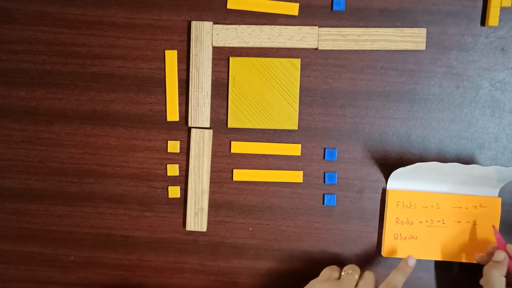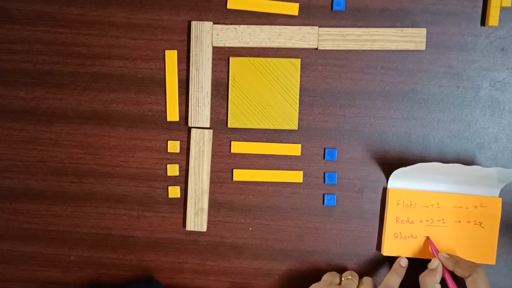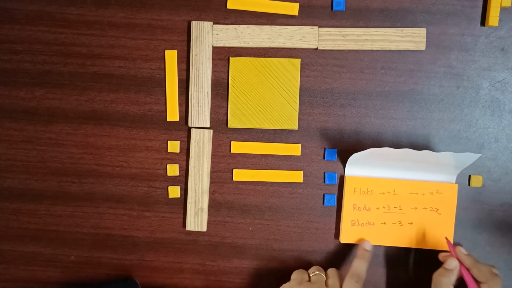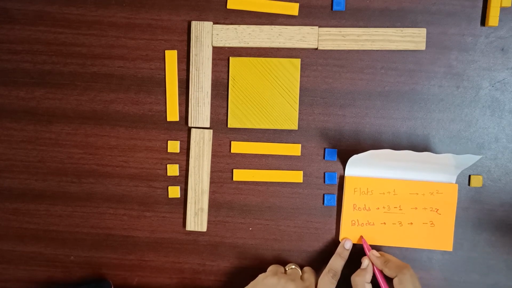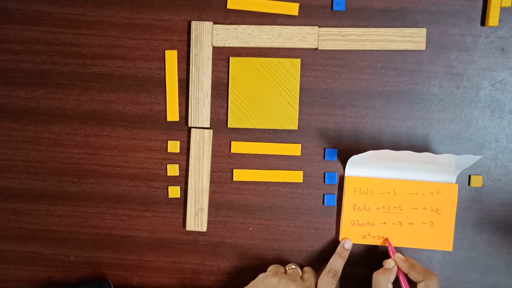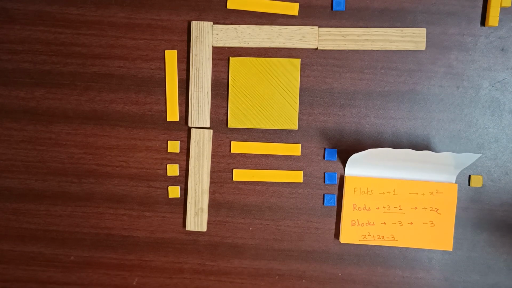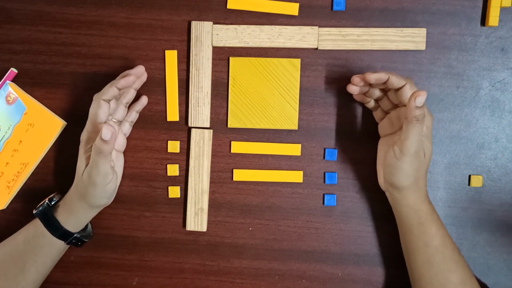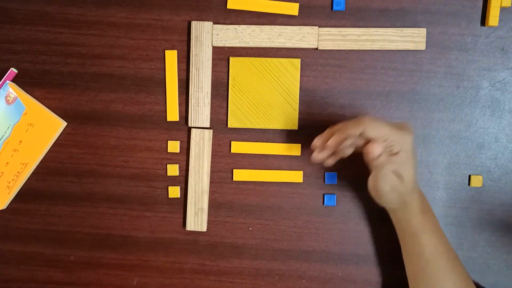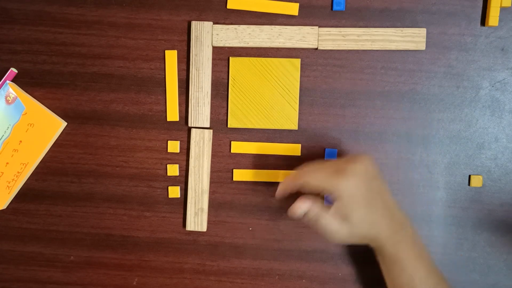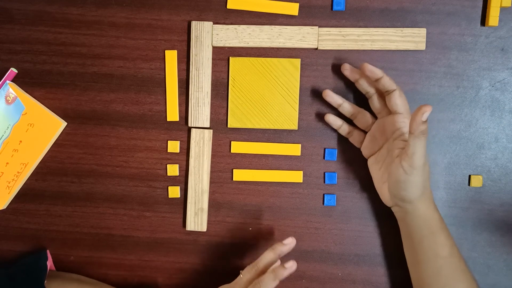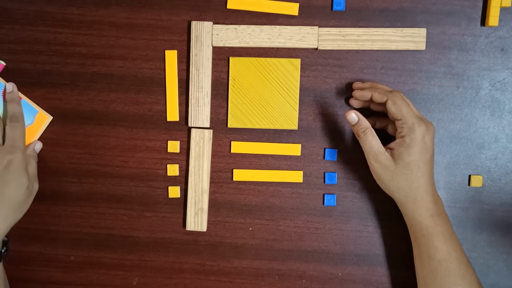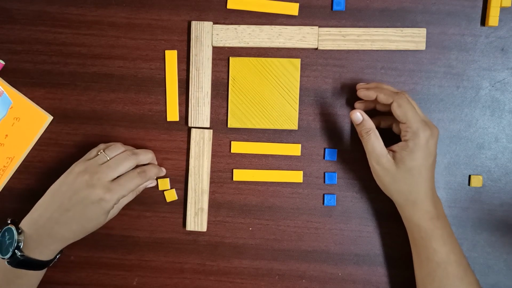I'm left with 2 rods, which is 2x. And I have 3 blocks, which are blue. So that's negative 3. So my final expression would be x squared plus 2x minus 3. And that's how I can multiply two algebraic expressions together using my algebraic tiles. Even here, visually, it helps me calculate just because I have two different colors. So this is how we can simply create or multiply two algebraic terms.